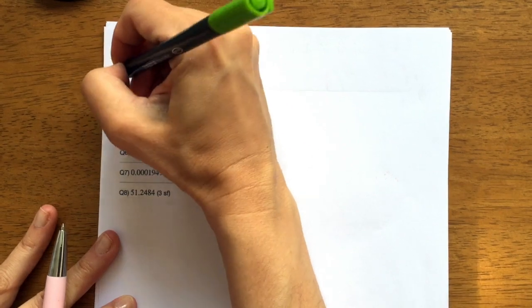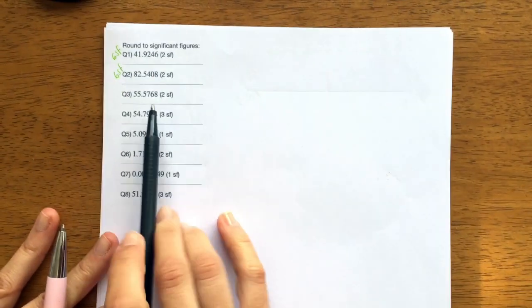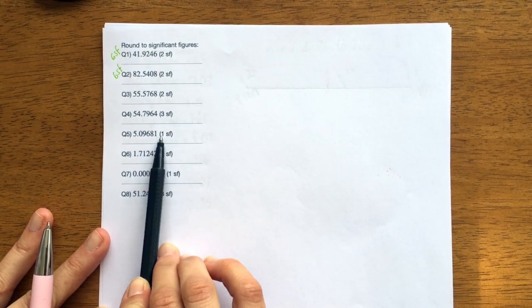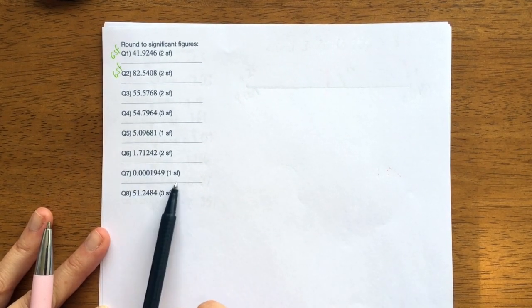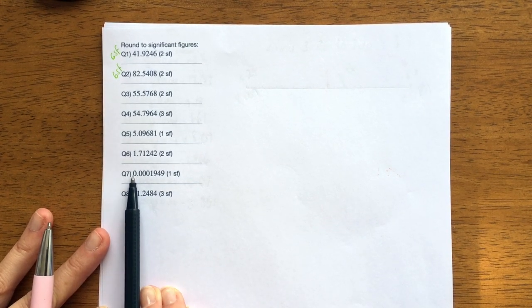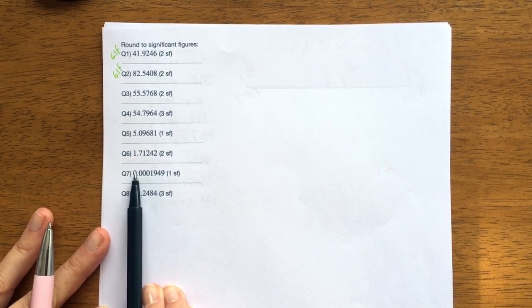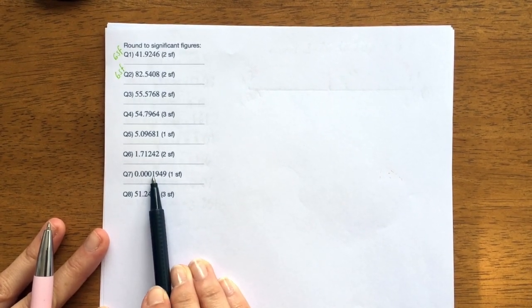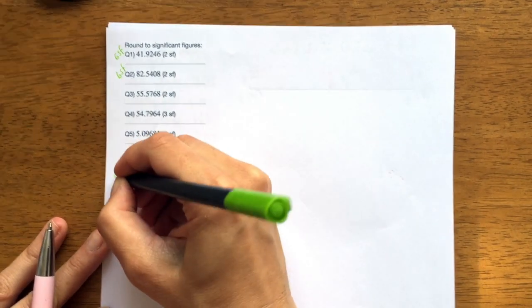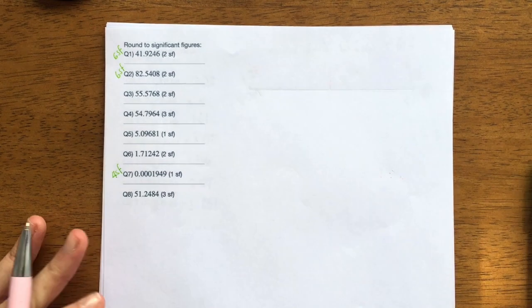So I'm going to write them here, 6SF. Again, this one's got 6, and this one, and this one, and this one. However, this one is different. The zeros are at the beginning. So there's 1, 2, 3, 4 zeros at the beginning there. They don't count. The first significant figure is the 1. So it's 1, 2, 3, so that has 4 significant figures.